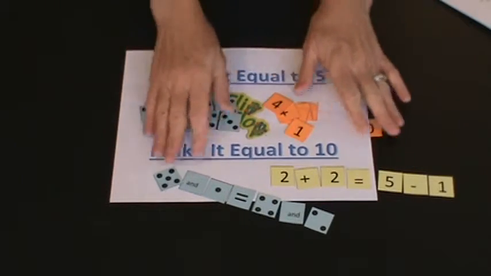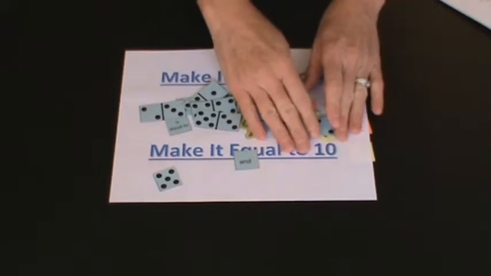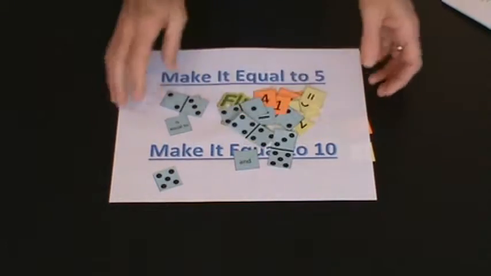When you purchase the Make It Equal to 5 packet and the Make It Equal to 10 packet, you will receive a 5-page information and lesson plan sheet, as well as a variety of worksheets and activity pieces. The following overview is for the Make It Equal to 5 activities, but can be applied to the Make It Equal to 10 activities too. They are very similar.